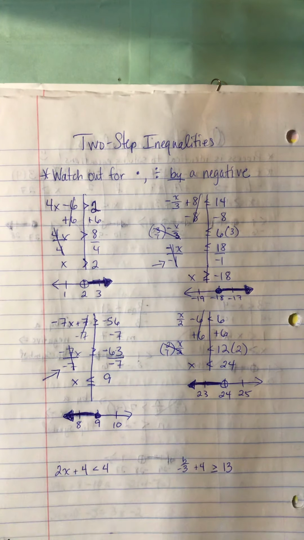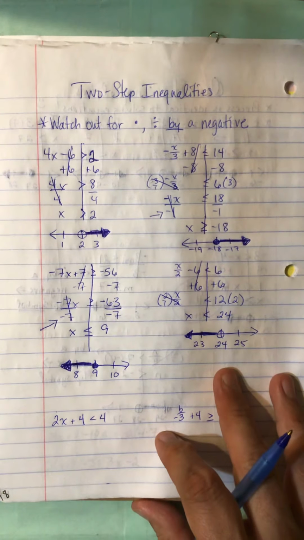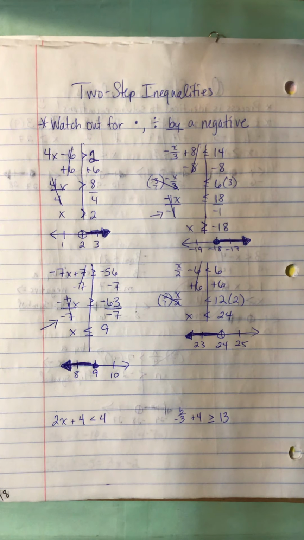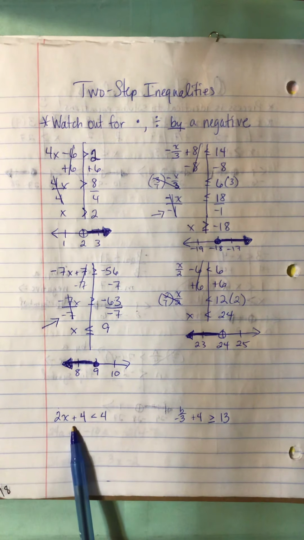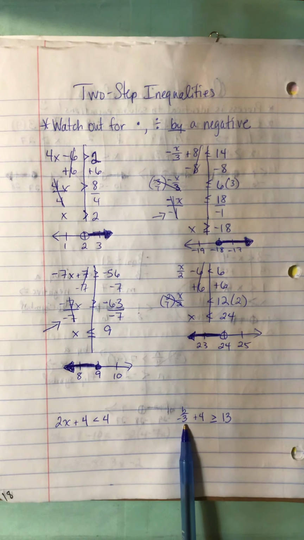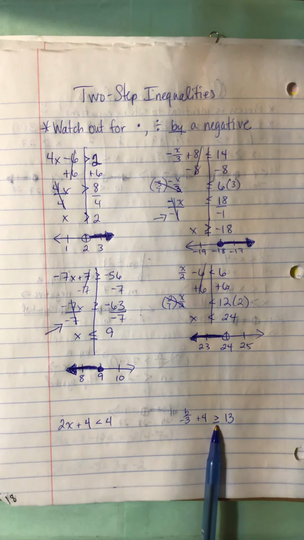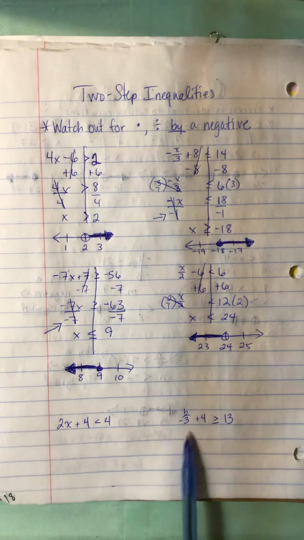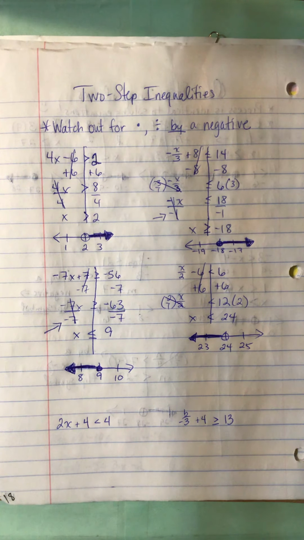Alrighty. I would like for you to try these two example problems on your own tonight. Come to class with those ready to go. We have 2x plus 4 is less than 4. And then we have b divided by -3 plus 4 is greater than or equal to 13. Try these two on your own tonight. Come to class ready to talk about them, have some questions, and we'll go from there.